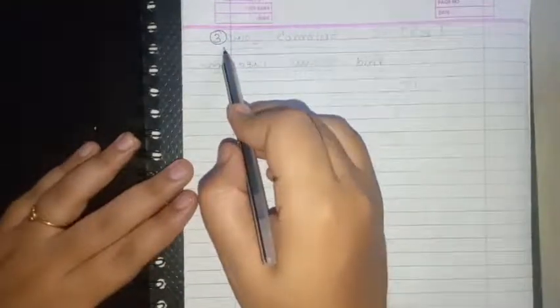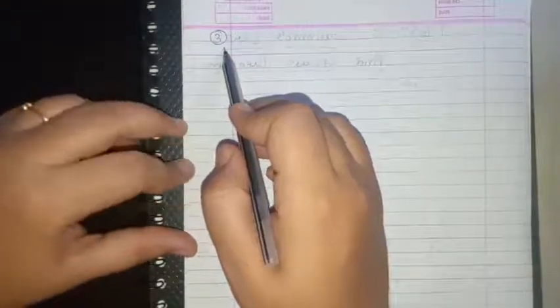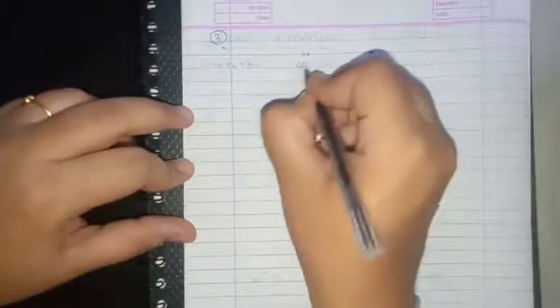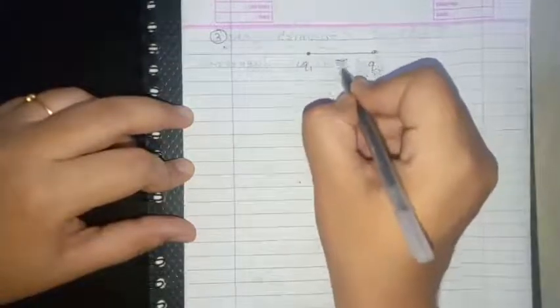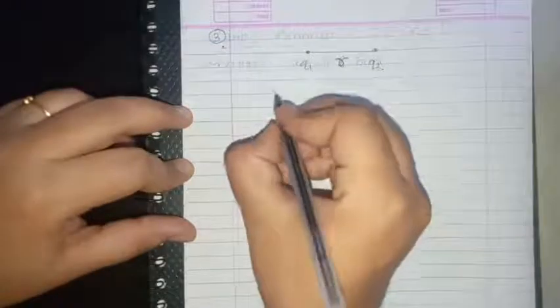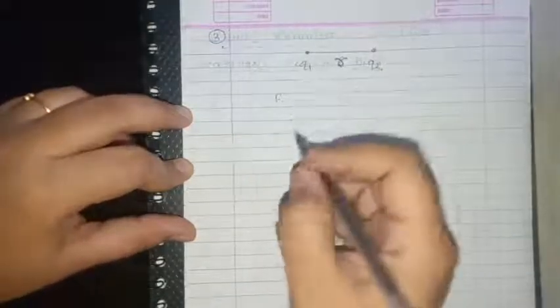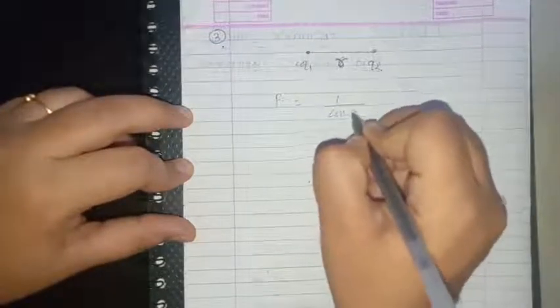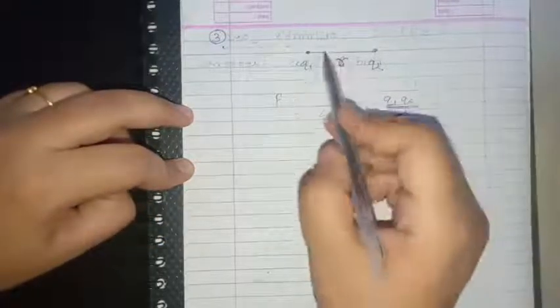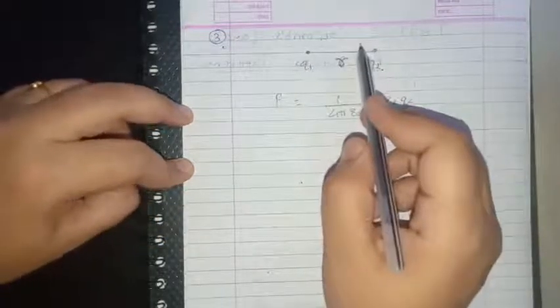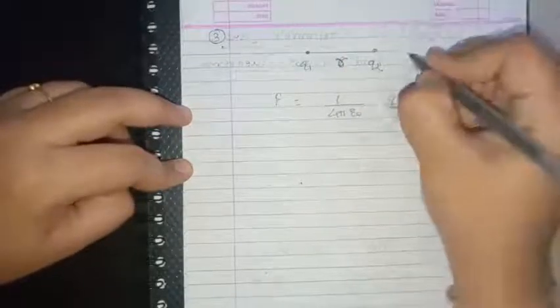In question number 3, a force of 4 Newton is acting between two charges in air. Let's say the two charges are Q1 and Q2 and they are separated by distance r. In air, the force acting between them will be F is equal to 1 upon 4 pi epsilon naught Q1 Q2 upon r square.